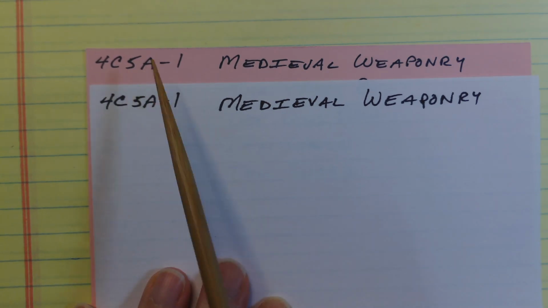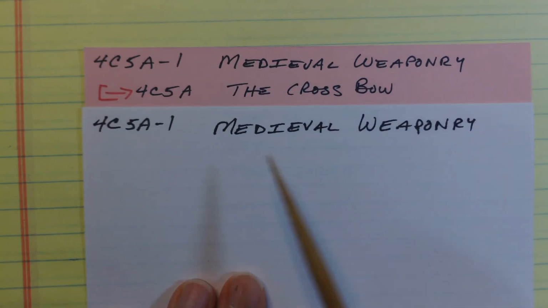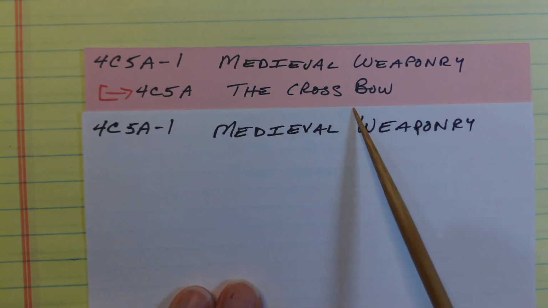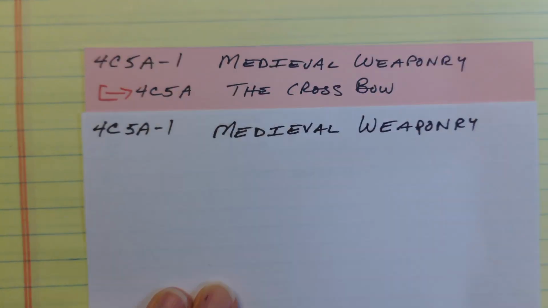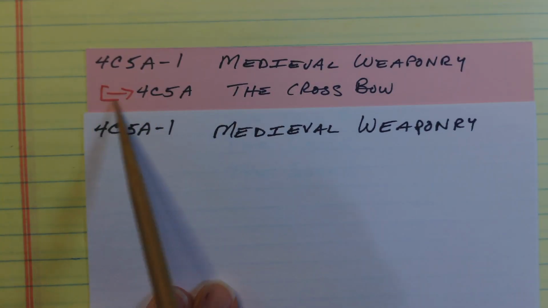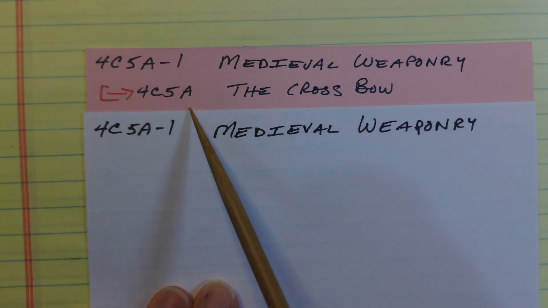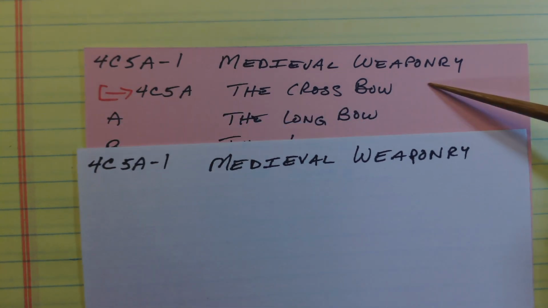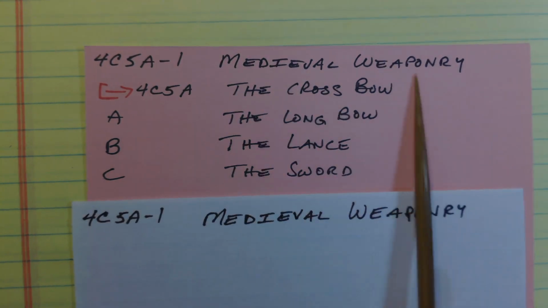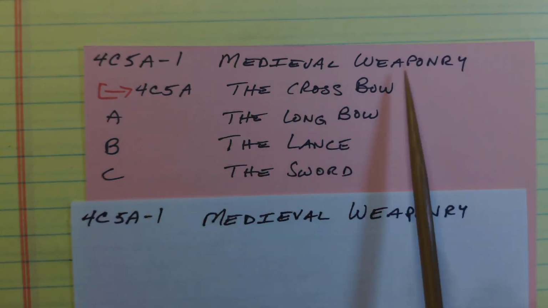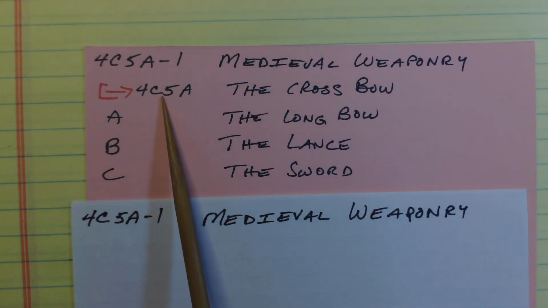You would use a directory card for 4C5A-1 medieval weaponry, and just as you would if this were an alternate parent to your crossbow card, you show it as a link to 4C5A, the card that precedes it, and that's just fine. You see, the value of this is that now you show the hierarchy, even though the number wouldn't suggest that it's hierarchical. And then when you add the other types of medieval weaponry that are bound to come along, guess what? All the forms of medieval weaponry are right there, participating equally in this conversation on medieval weaponry. There's no problem at all.